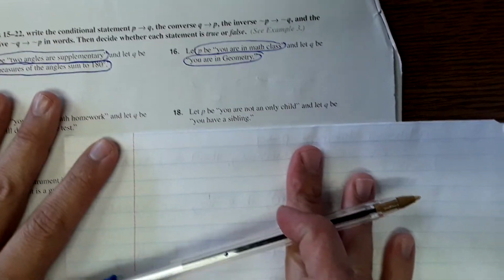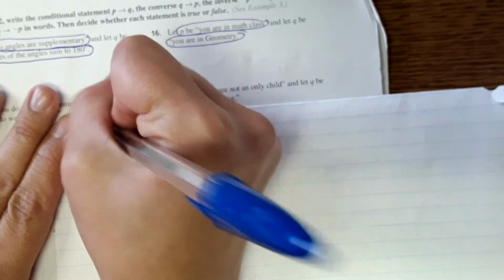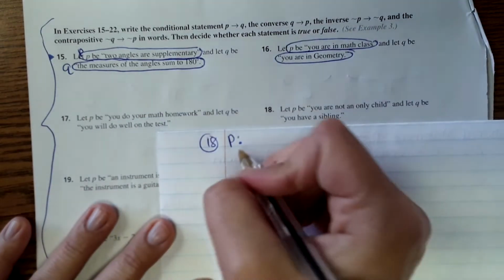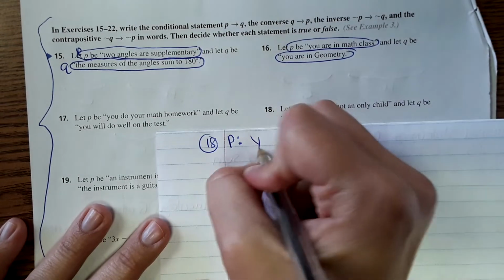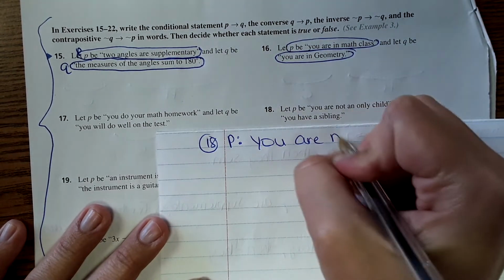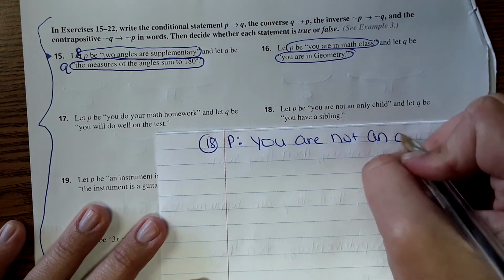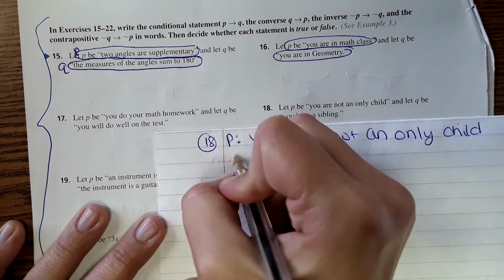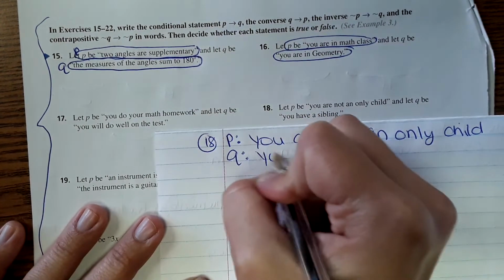So for 18, our P is you are not an only child. And then Q is you have a sibling.